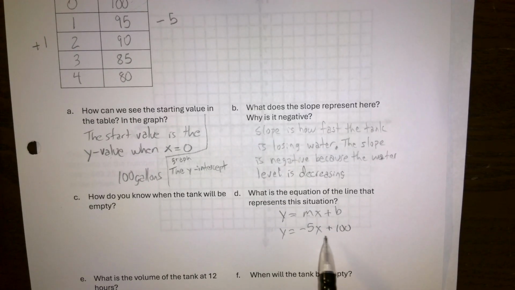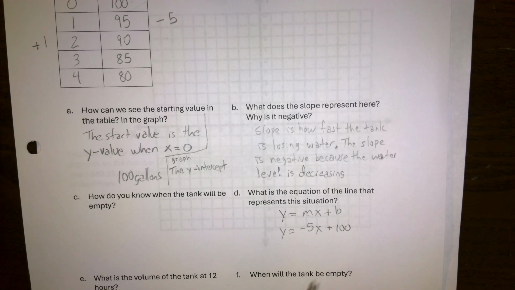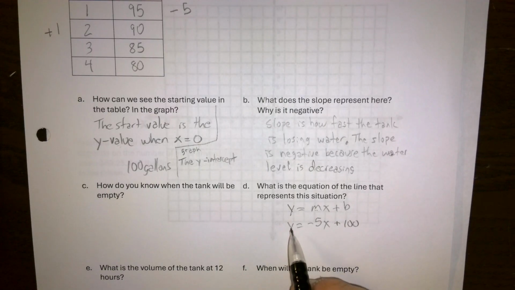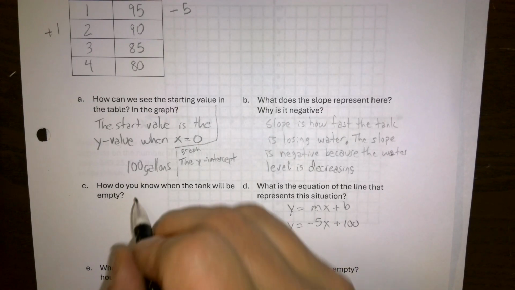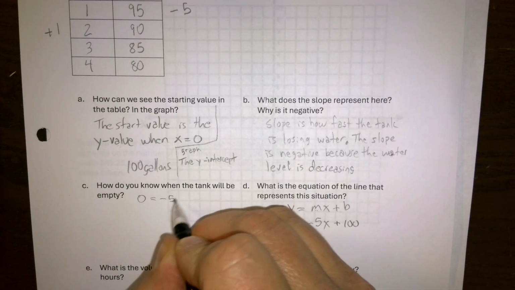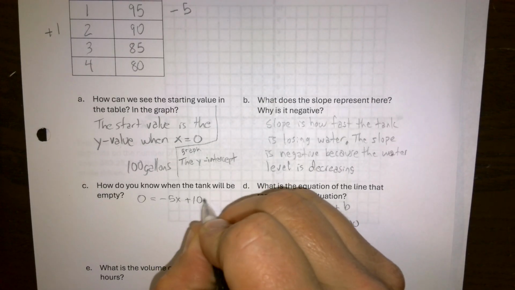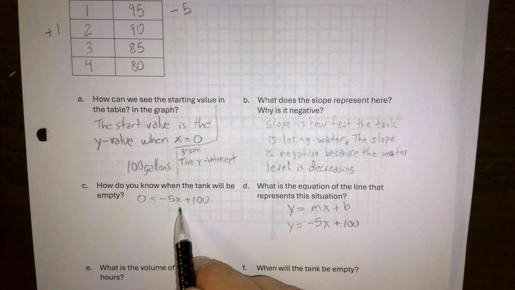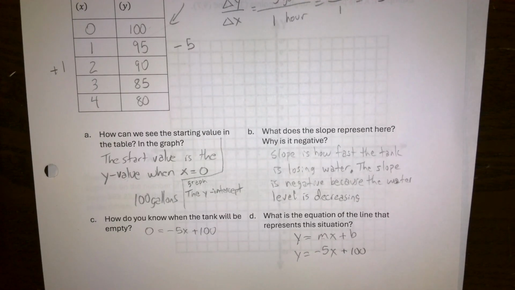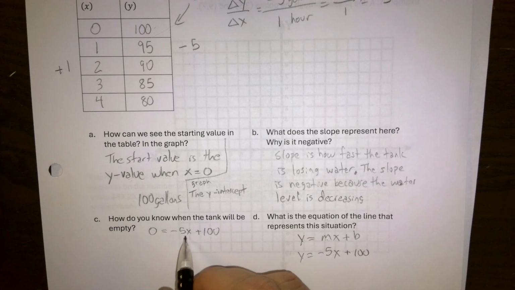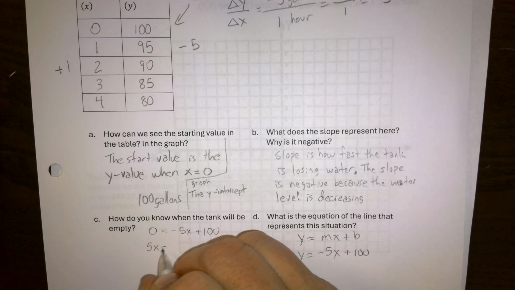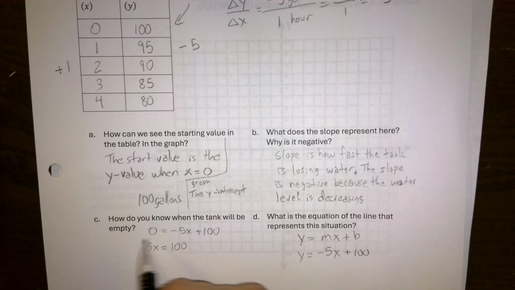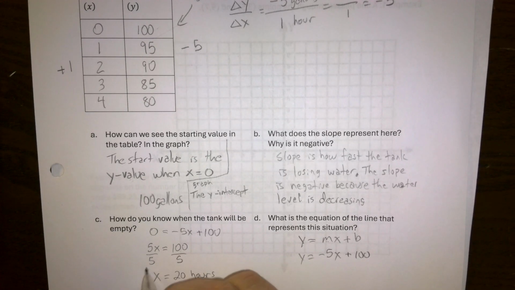So we could also use this equation to find out when the tank will be empty, because the volume will be 0. Y represents the number of gallons in the tank. So if I go 0 equals -5x plus 100, so I plug in 0 for the number of gallons, I can solve for x, which is the number of hours, and find out when the tank will be empty. I'm going to go ahead and flip the -5x, so it becomes a 5x. And then to combine it with a 0, it's still 5x, right? And then we will divide both sides by 5. And 100 divided by 5 is 20. So we do get that 20 hours that we saw on the graph.